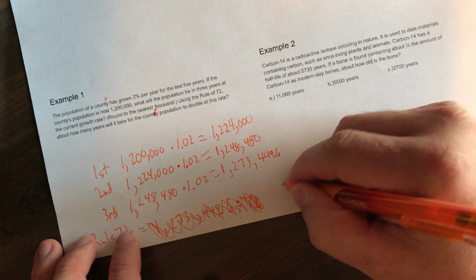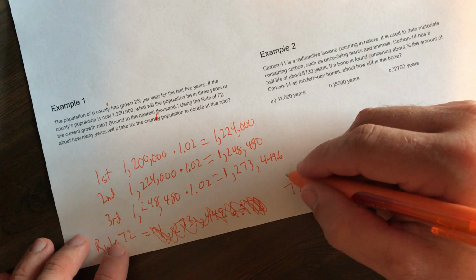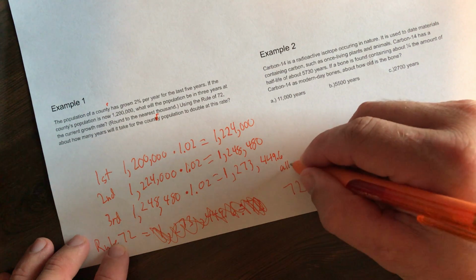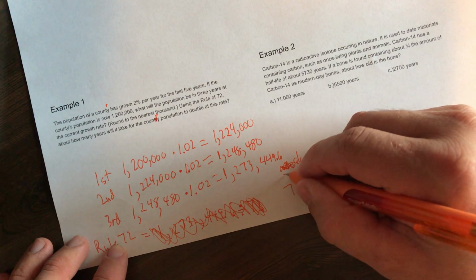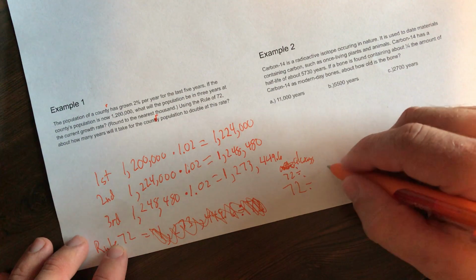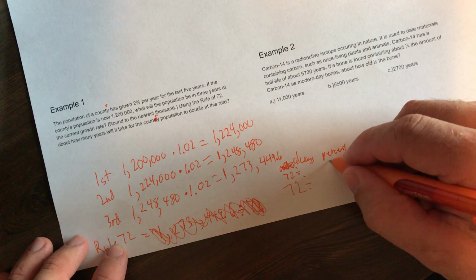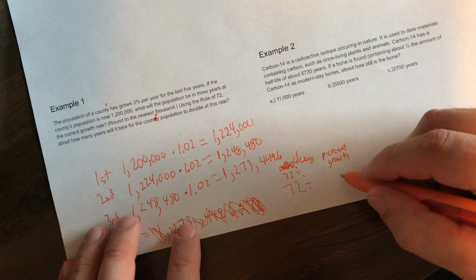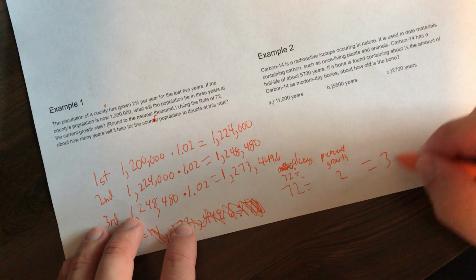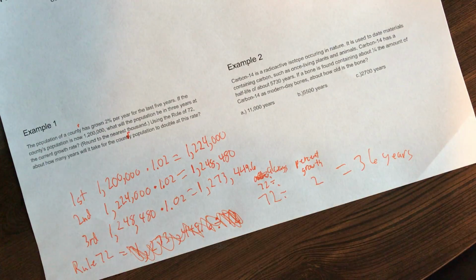Okay, so for growth rate, what you're going to do is always 72 divided by the percent growth or decay. In this case, it was 2%, so we divided by 2, which then gets us 36 years. Okay? And I didn't leave myself much room for this last problem, and I have a lot to do here.